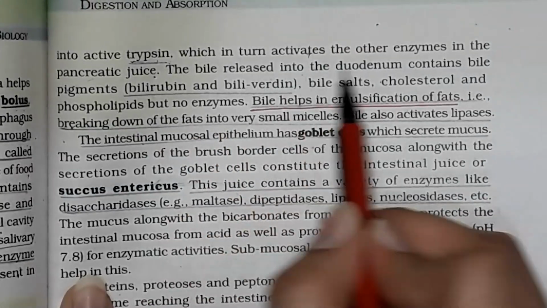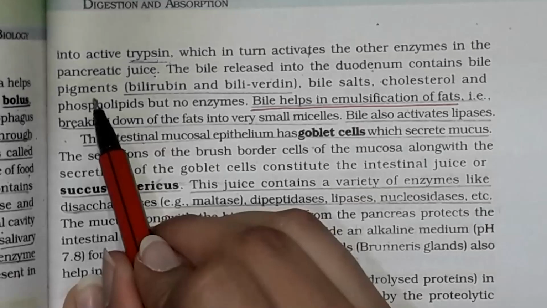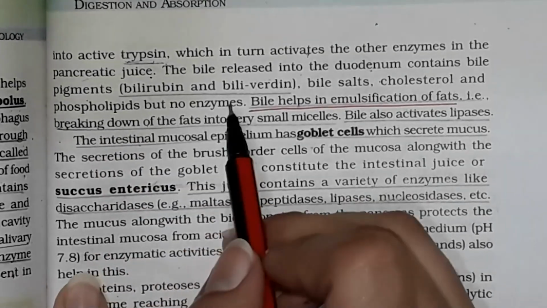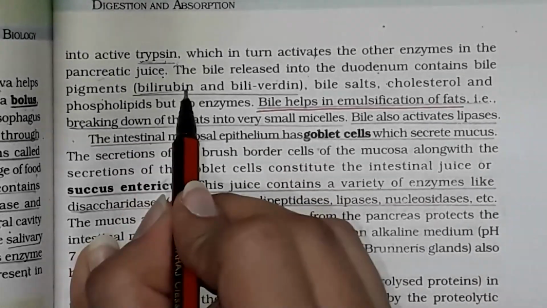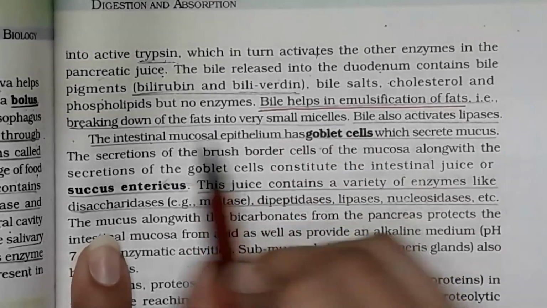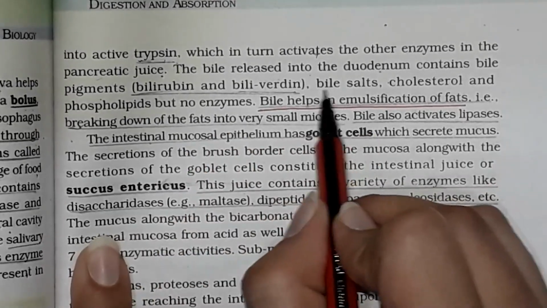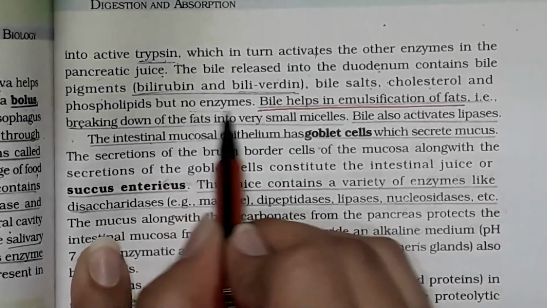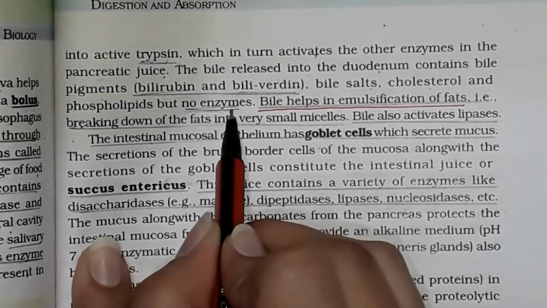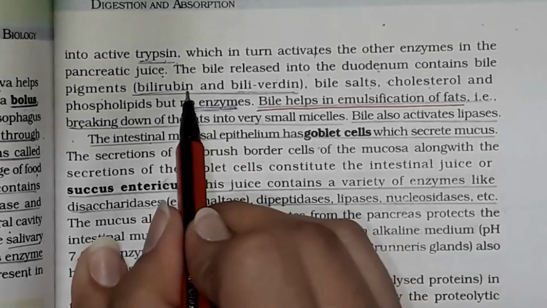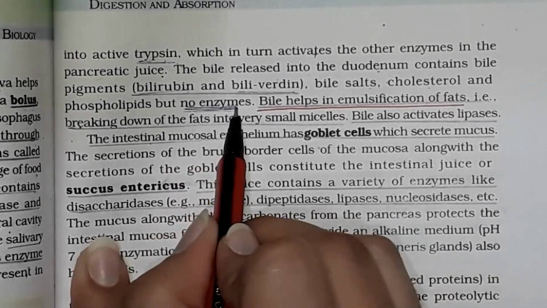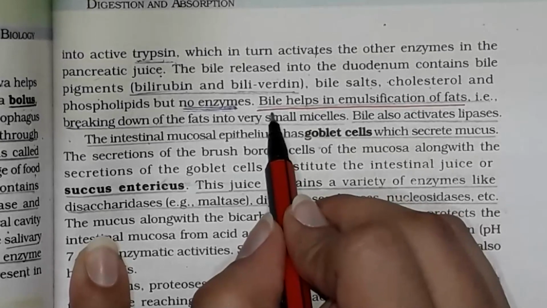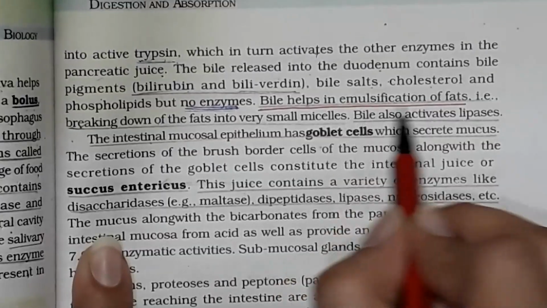The bile released into the duodenum contains bile pigments. What are the bile pigments? These are bilirubin and biliverdin. Bile also contains bile salts, cholesterol, and phospholipids, but no enzymes. This is very, very important: bile juice contains no enzymes. So what does the bile do? Bile helps in the emulsification of fat.